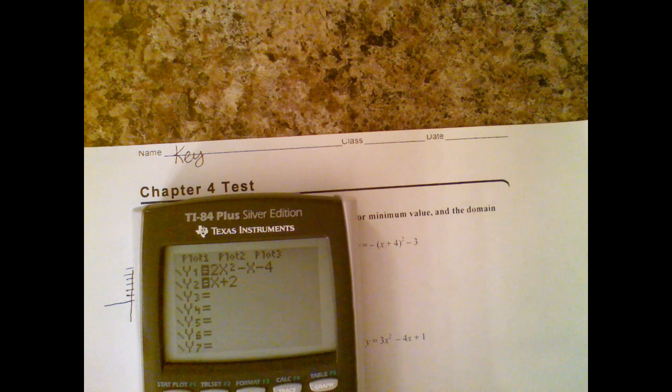Now this next one, number 2, if you freeze on the test with your transformations, you can use the graphing calculator. So you could type in your equation. Click graph. Notice we get this problem.